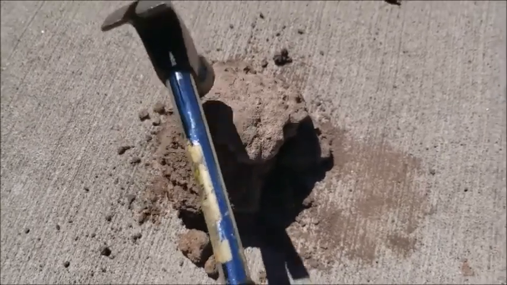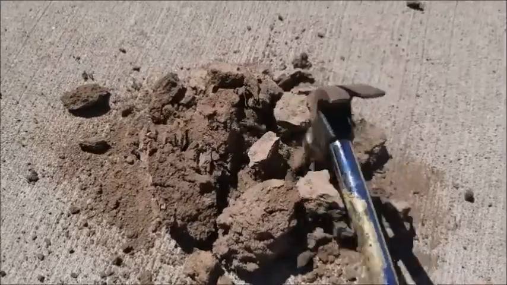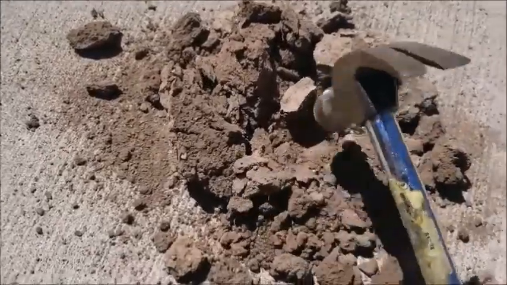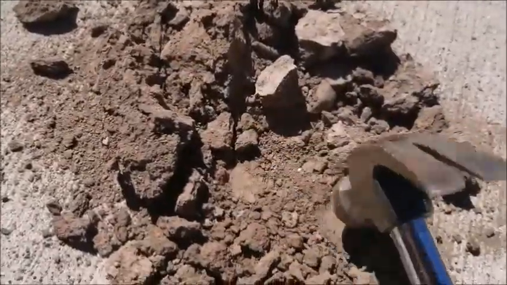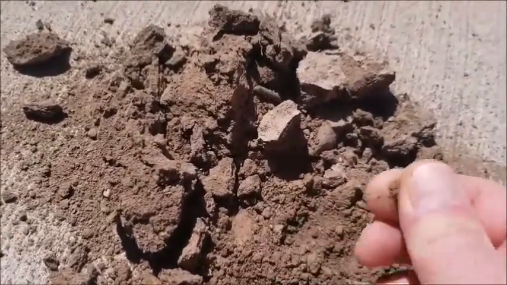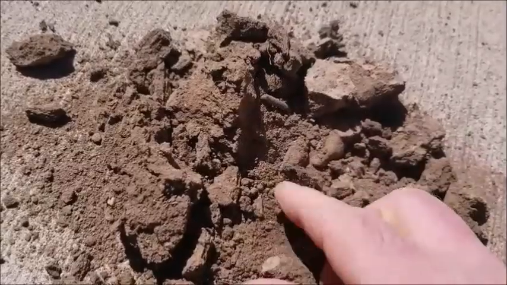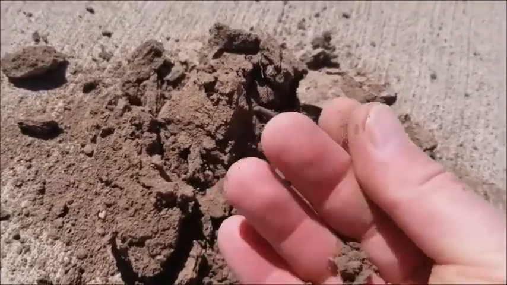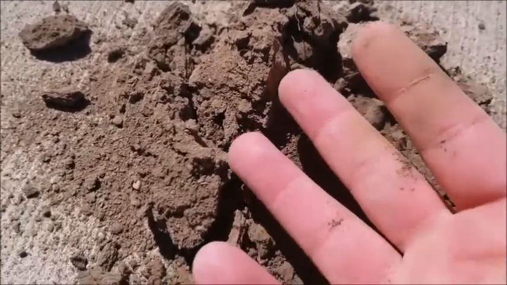And look at it closer, we can see that it gets pretty fine, and there's different things in here. You can see little pieces of rock. It's really dark. It's dusty when you break it up.